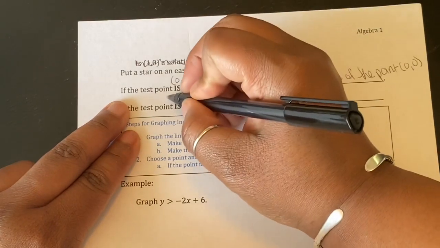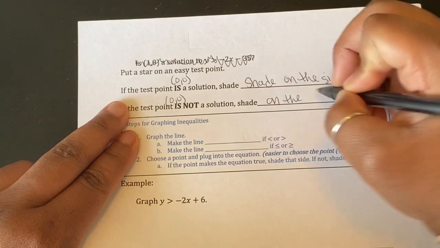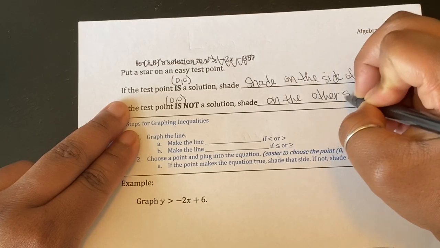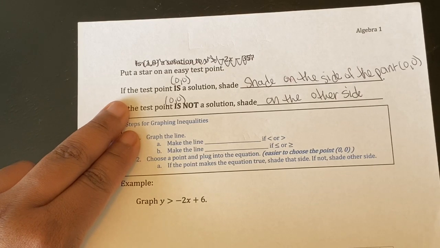If (0, 0) is not a solution, then you're going to shade on the other side. It's just that simple, and I'm going to show you in a moment.